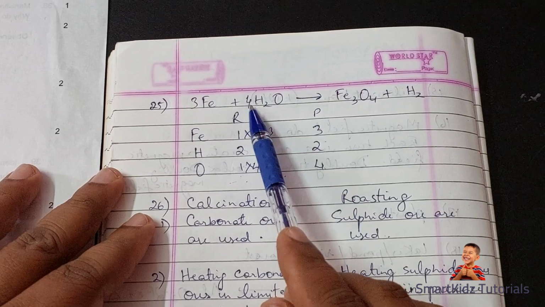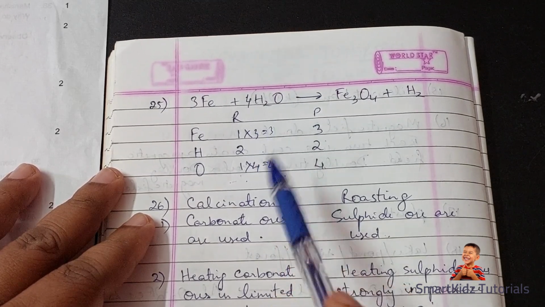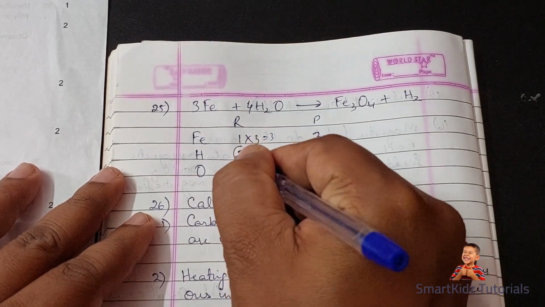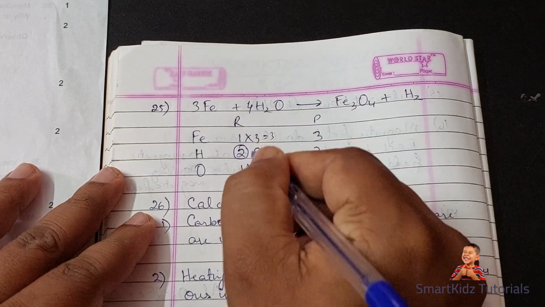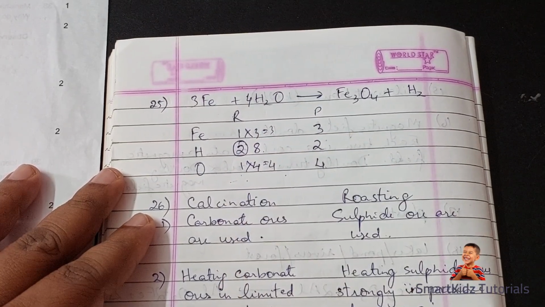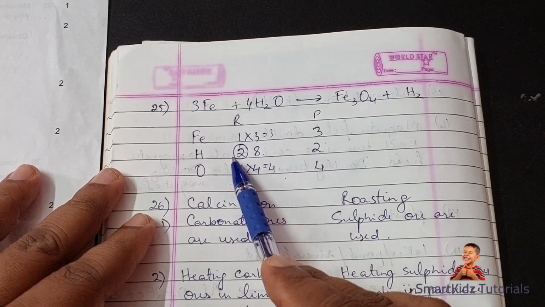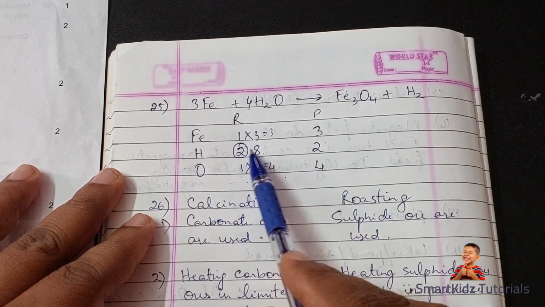But what happens to hydrogen? Now we have 8 atoms of hydrogen on the reactant side, so I'll have to change this from 2 to 8. Only hydrogen is not balanced.